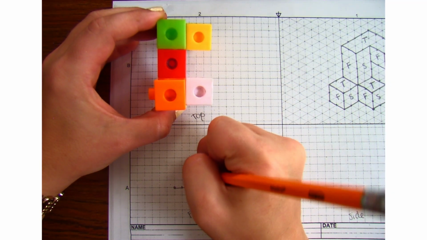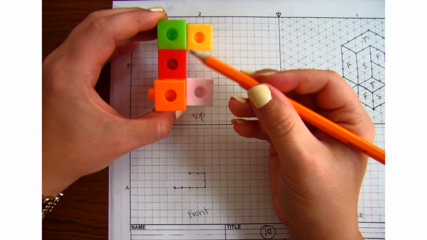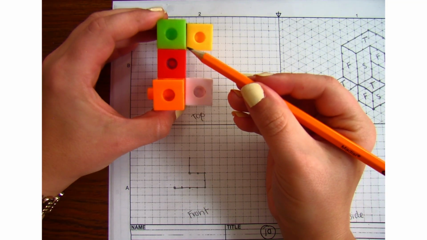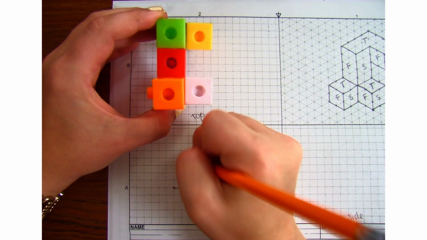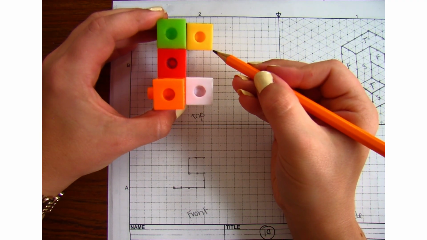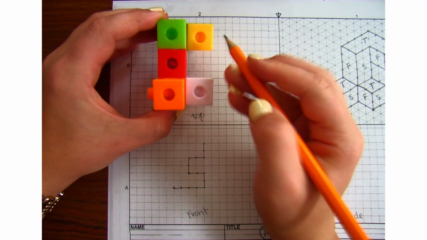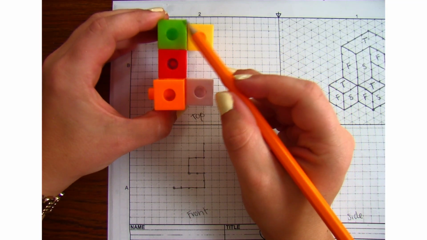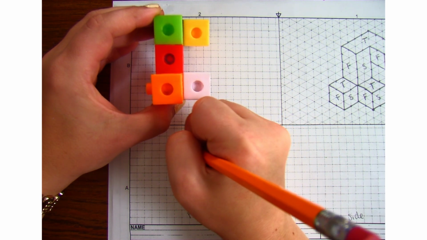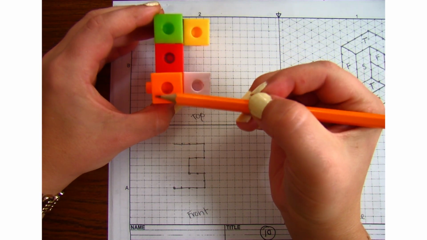Left 2. Up 2. Right 2. Up 2. Left 4. Down 6.